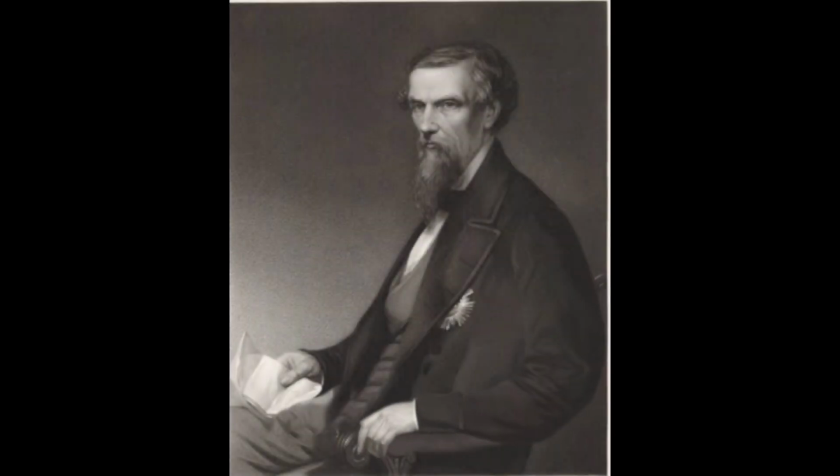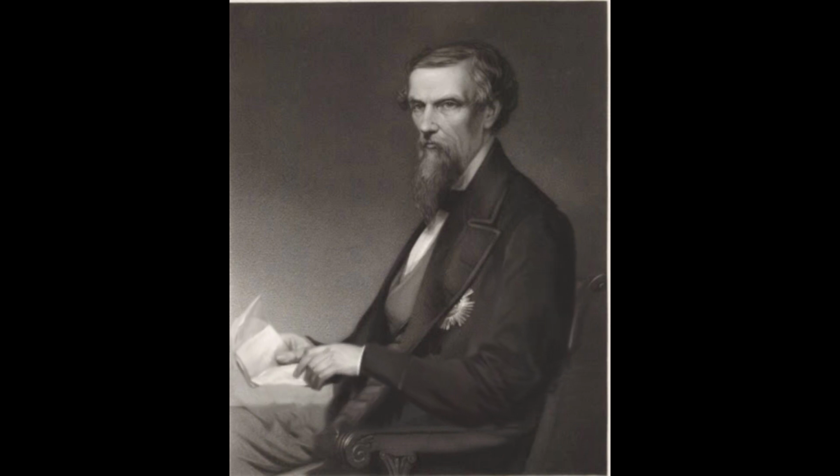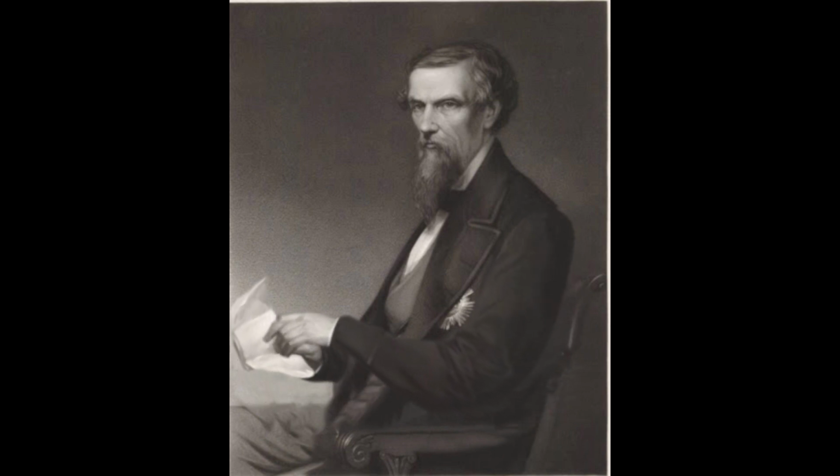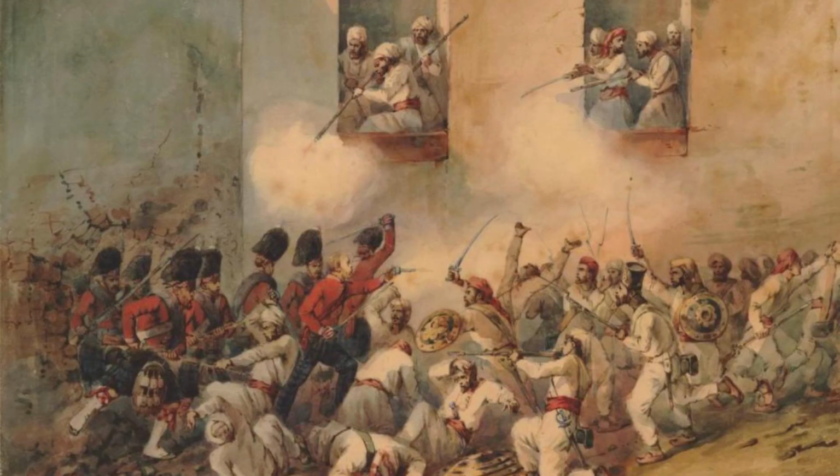The commanding officer of Lucknow, Sir Henry Lawrence, was made aware of the sepoy uprisings throughout India, and in preparation began to fortify his residency. With a garrison of around 1,600 soldiers, his force dug in and prepared for the pending assault. The assault began in late May of 1857 when sepoy soldiers attempted to take the fortified residency.